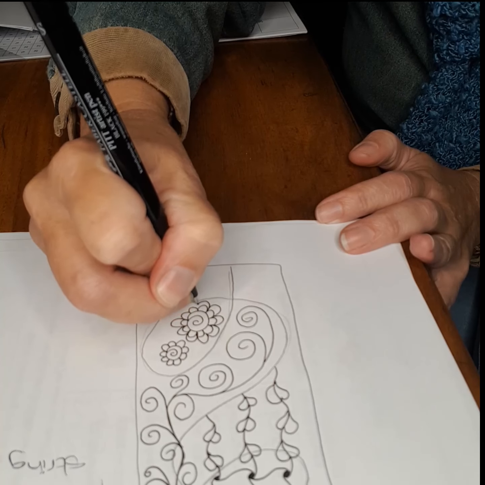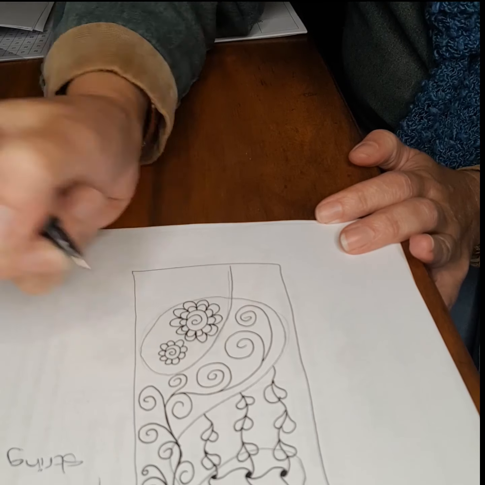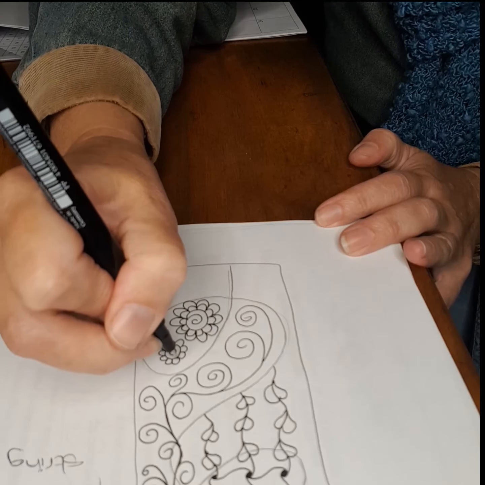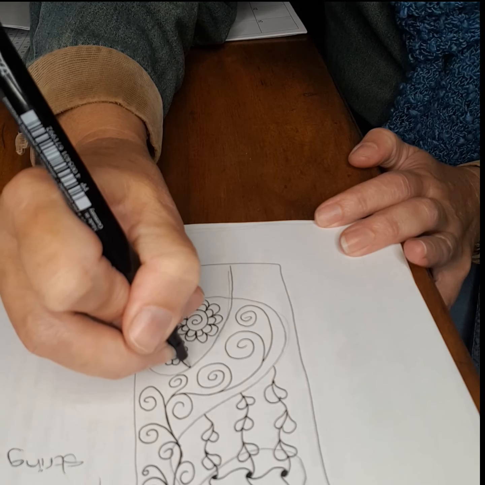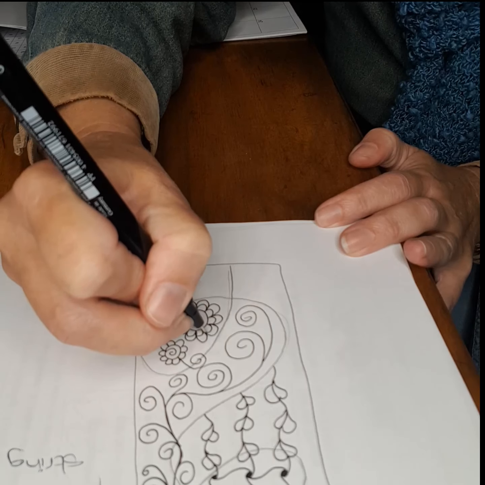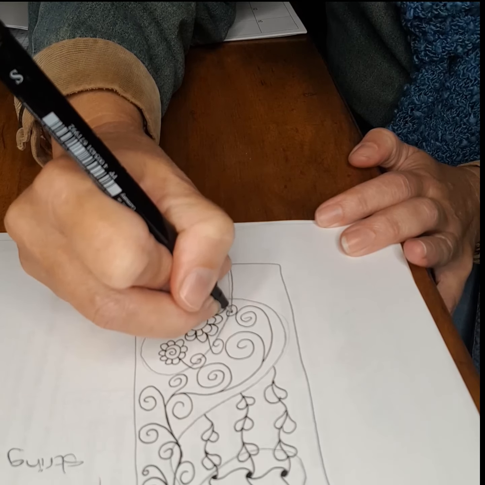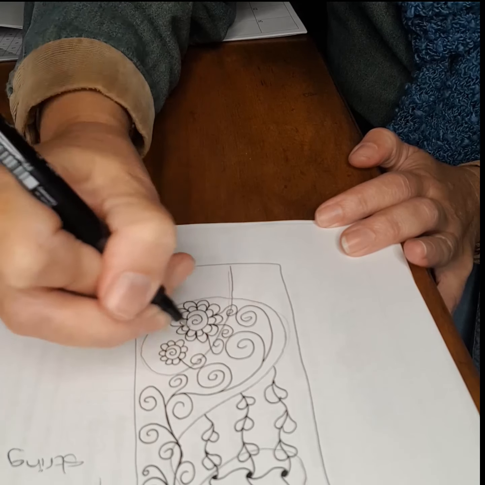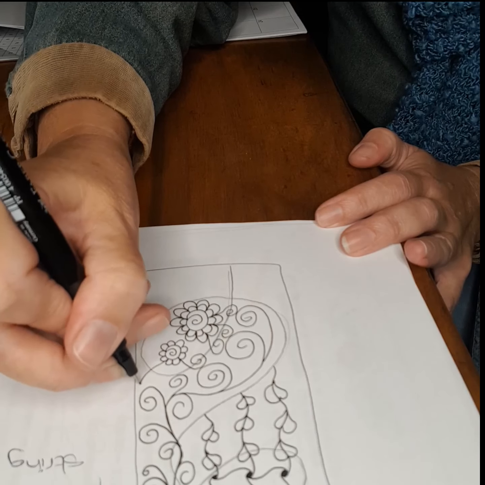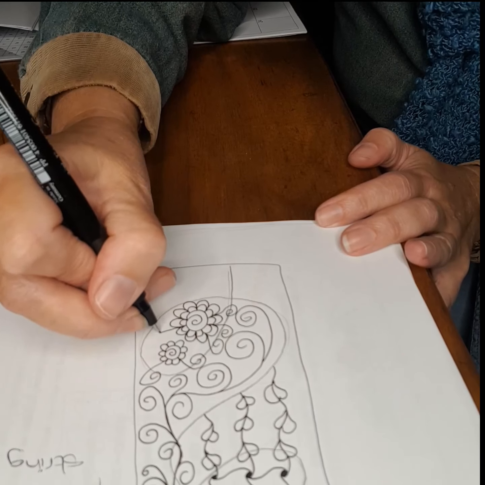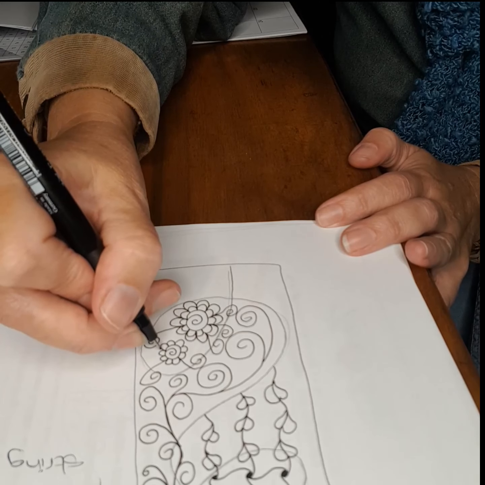Okay, and what we can do is go from here and add number 2 again, or part of number 2, just to connect this part with that part, so that it doesn't look like something random stuck down here.